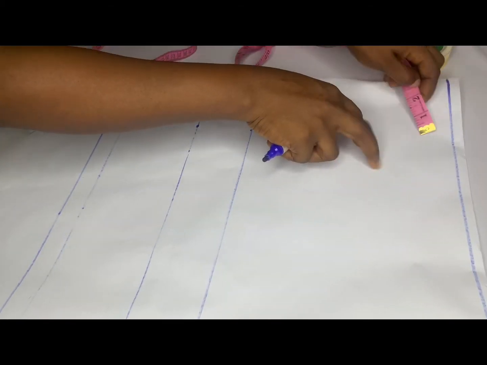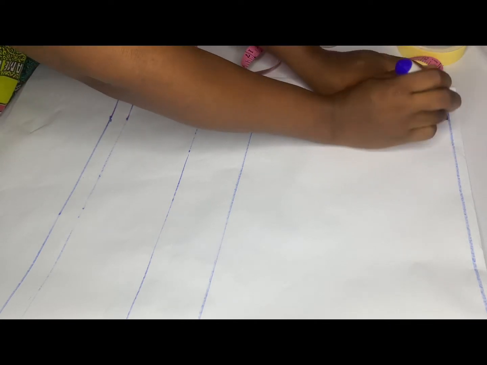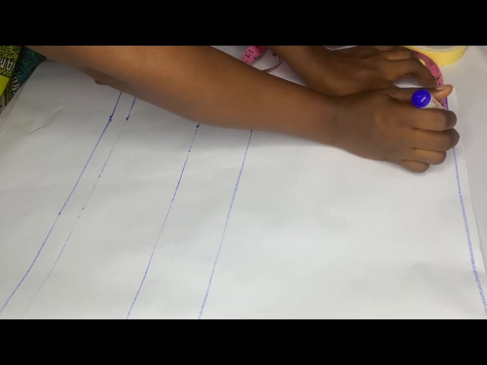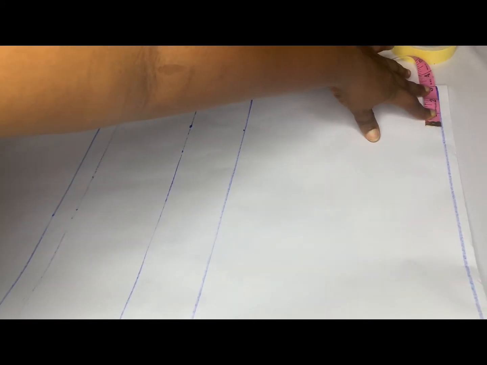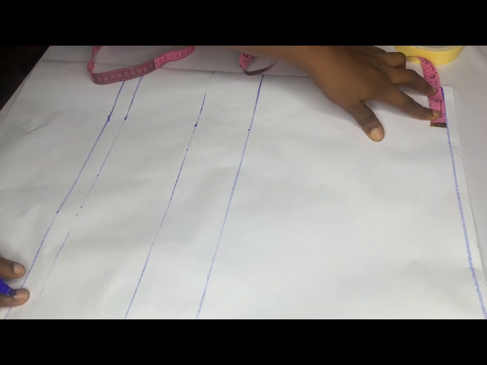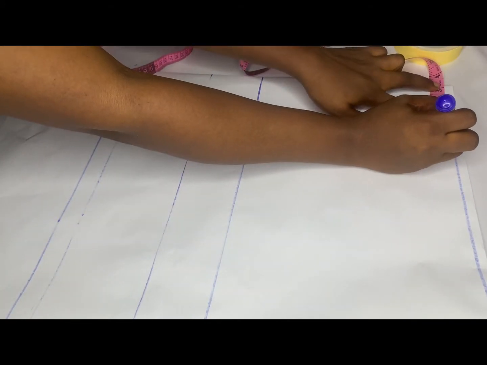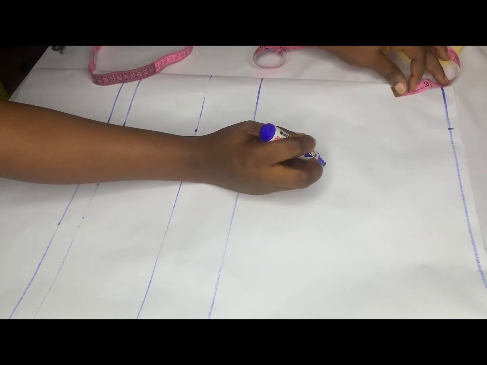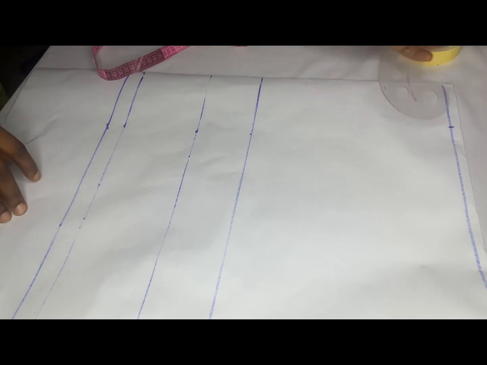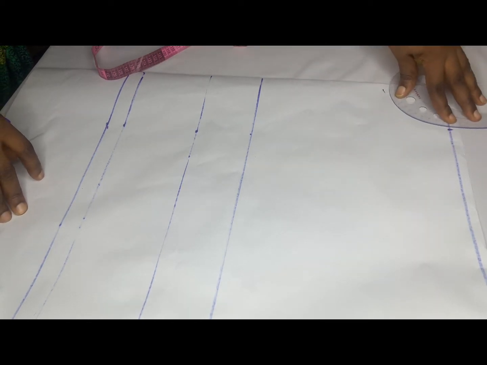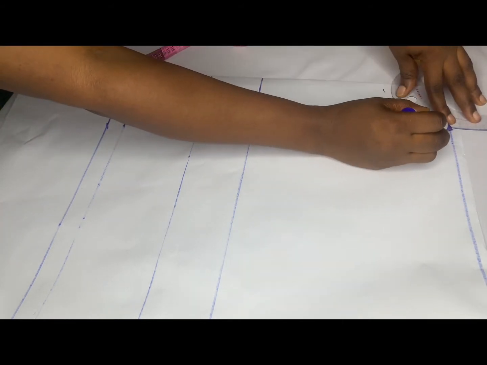Then after that, I move to my neckline. I'm going by 3 inches, 3 by 3 inches. I'll mark 3 by 3, come down with 3. Then I have to connect the lines with my curved ruler. I will curve my neckline.